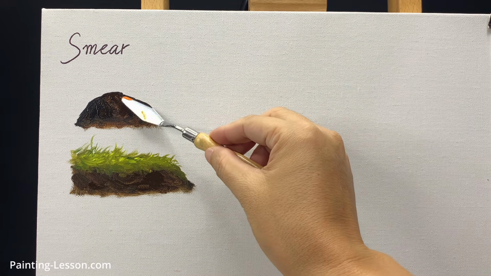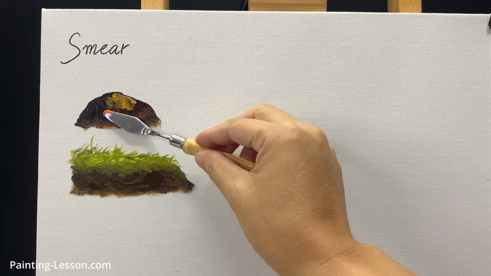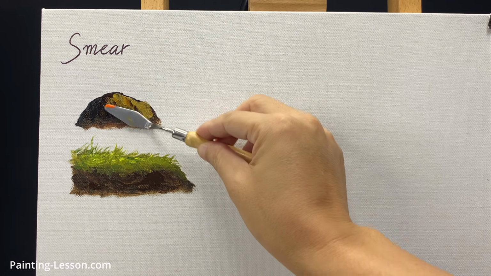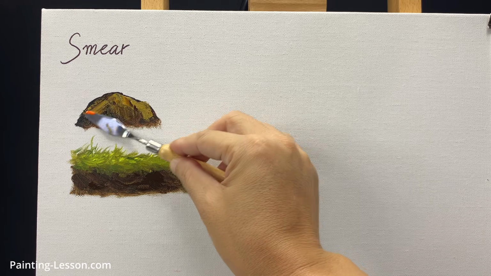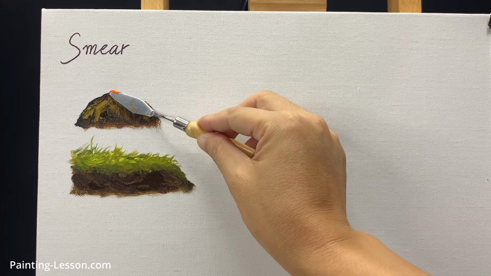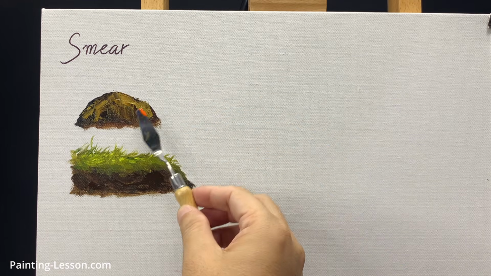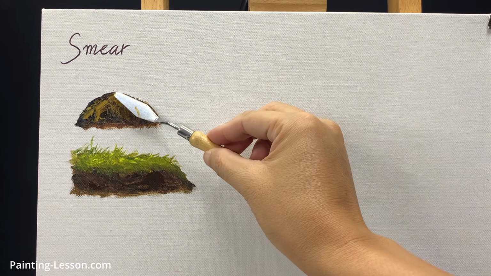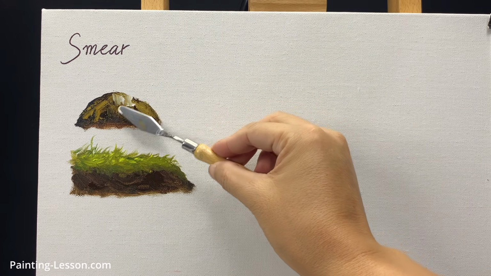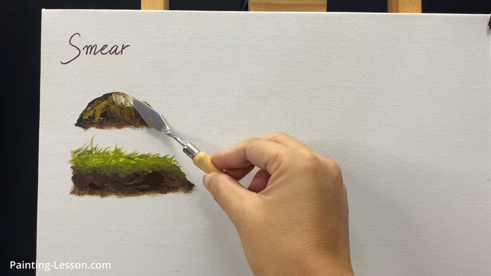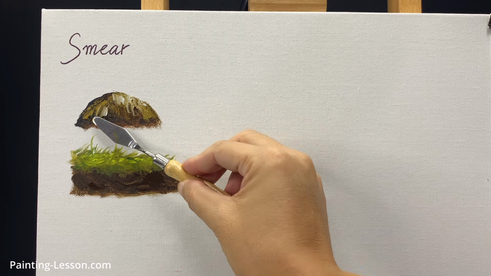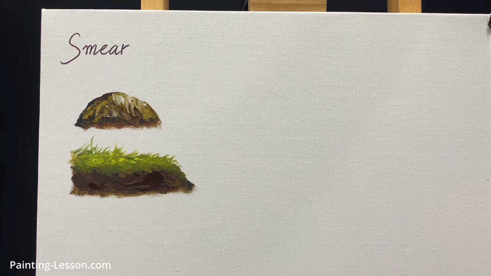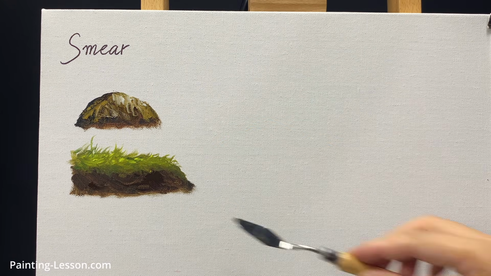For realistic rocks or mountains, use a palette knife to lightly smear layers of color over another color or directly onto the support. Your strokes should blend the colors slightly, but overworking the area will ruin the texture. The smear technique is most effective when applied to a wet base coat. This is because the colors will blend together as you move your palette knife.